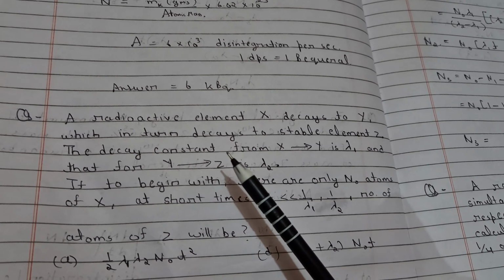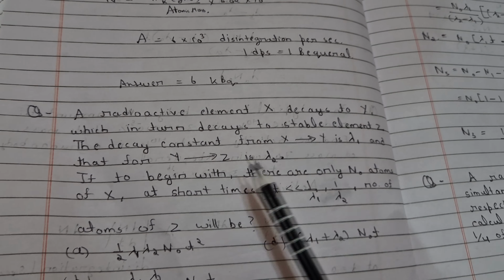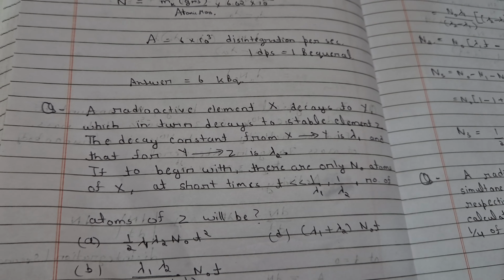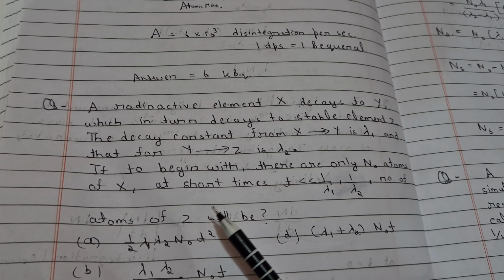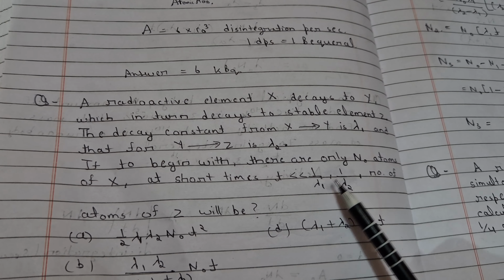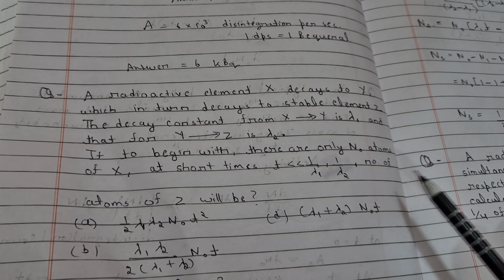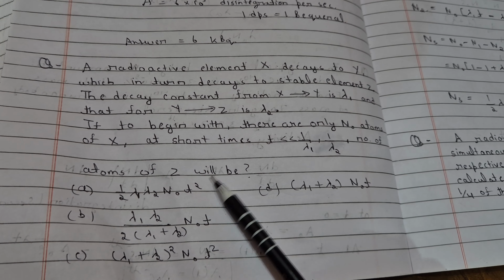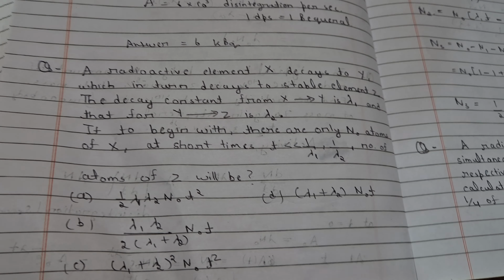Now next is, a radioactive element X decays to Y, which in turn decays to stable element Z. The decay constant from X to Y is lambda 1 and Y to Z is lambda 2. If to begin with there are only N naught atoms of X, at short time t less than 1 over lambda 1, lambda 2, the number of atoms of Z will be, so we need to find N3 exactly. We already discussed this, and you can see the options are given up to maximum power t square. So we will expand the exponential up to t square wherever we need it.